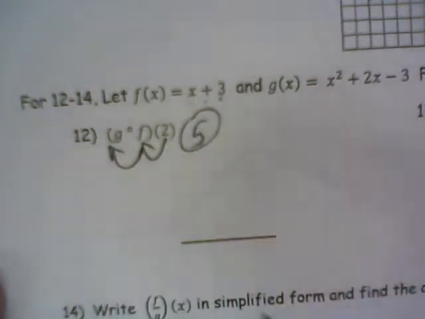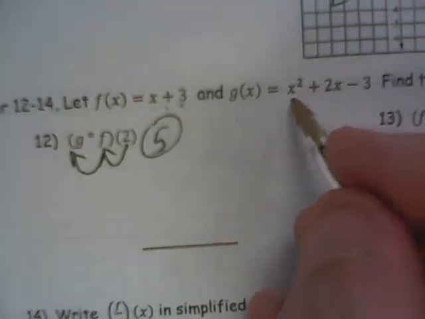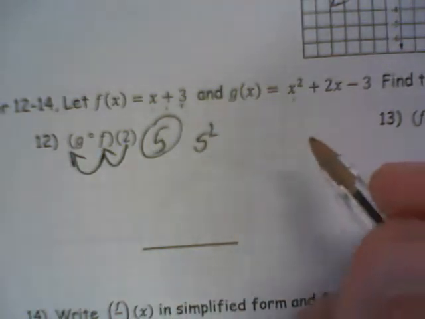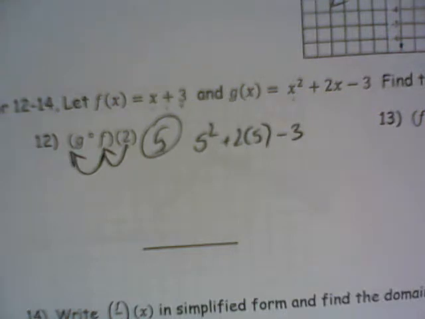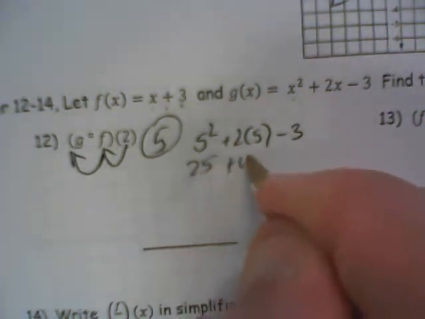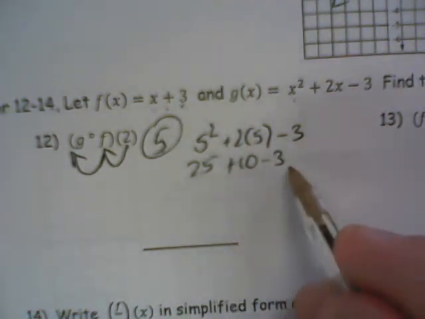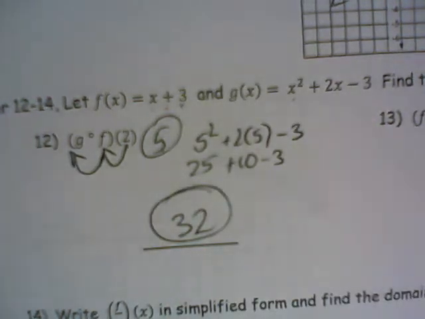And then I'm going to take 5 and stick that into the g of x function. So the g of x function is x squared, so I'm going to have 5 squared, plus 2 times 5 minus 3. Well, that's 25 plus 10 minus 3, which is 35 minus 3, which is 32.